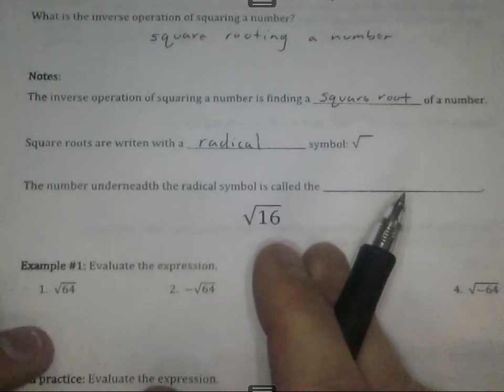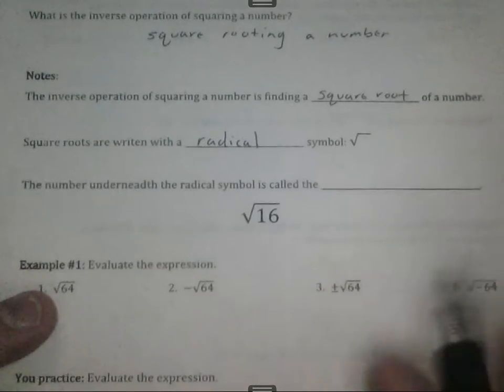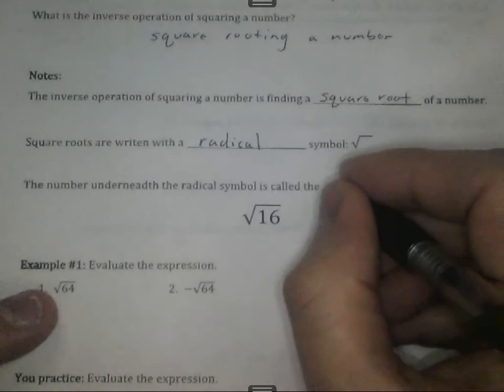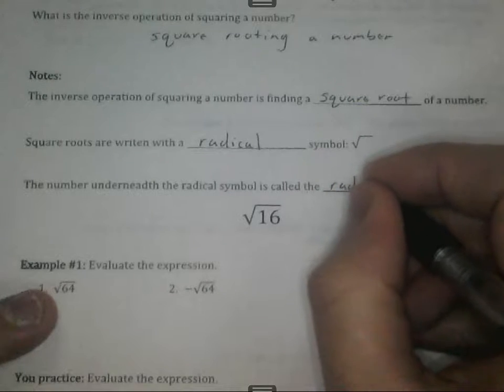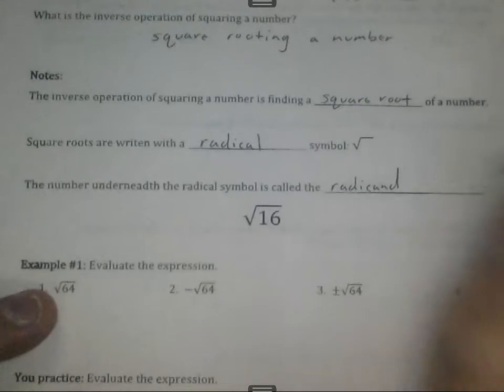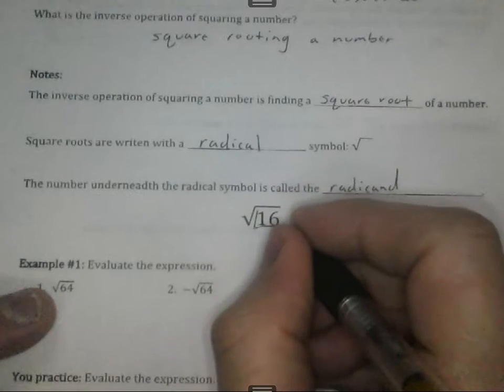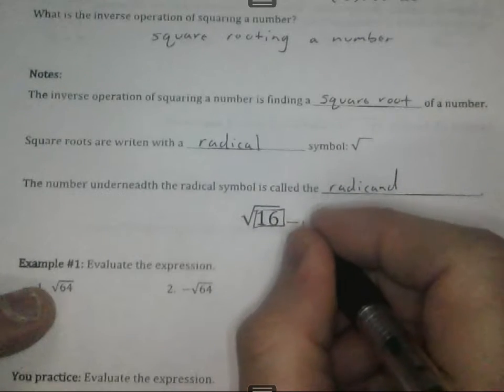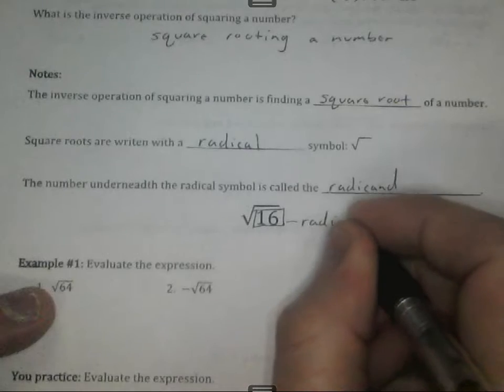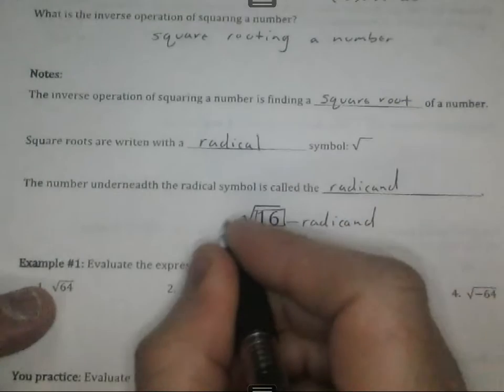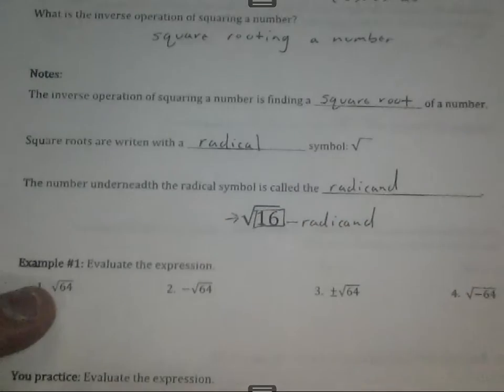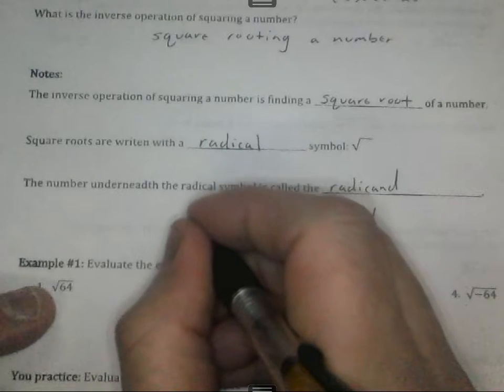The number underneath the radical symbol is called the radicand. So in my example down below, 16 is my radicand. My square root symbol is called my radical.